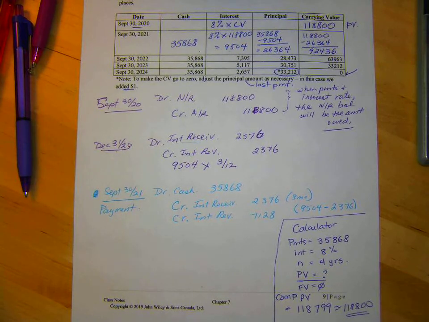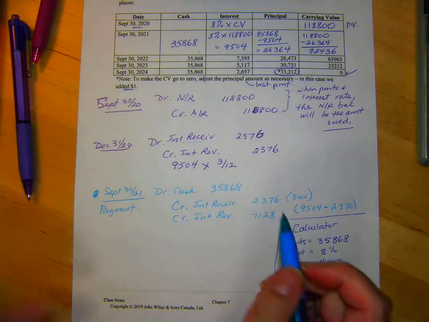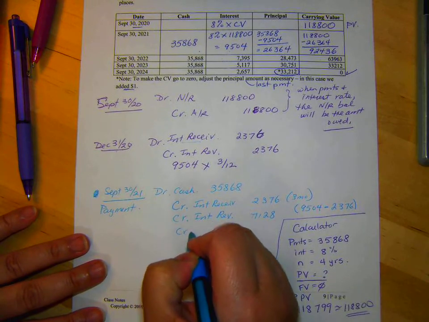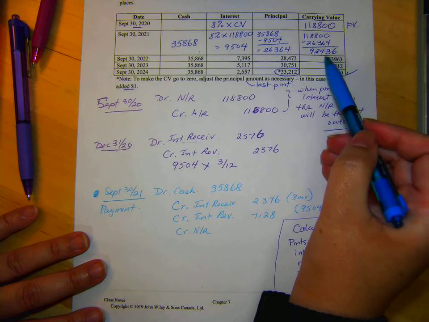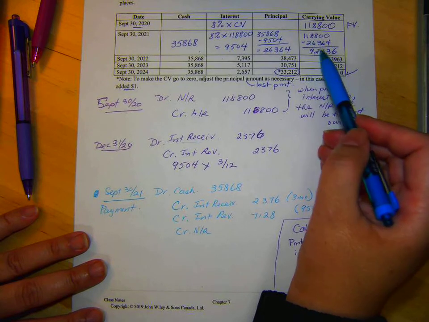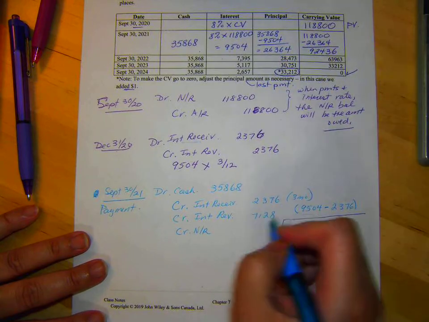Well, it doesn't balance, so we know we're missing something. So what am I going to credit? Well, is anything else changing? Yeah, the note receivable is being paid down in little bits. So we've got a credit receivable. It is going to be for how much? The 92436, the 26364, which number? It's the principal, the 26364.